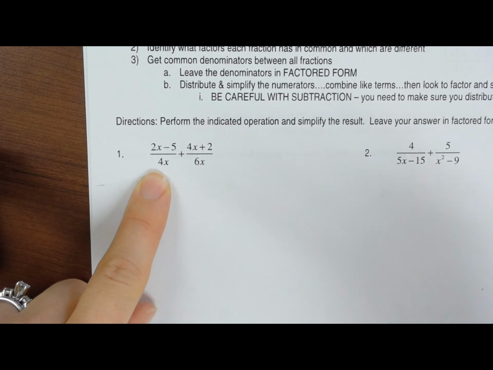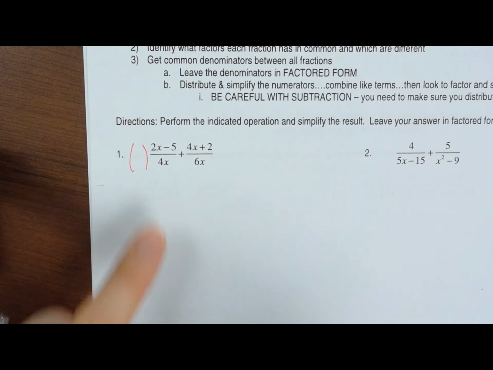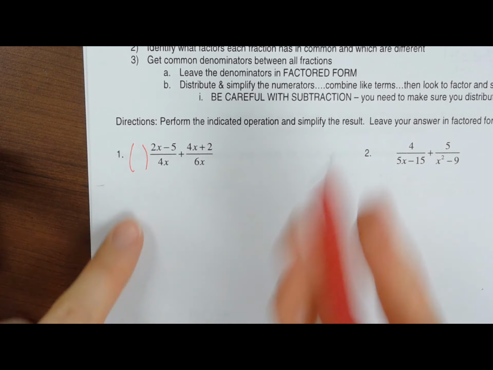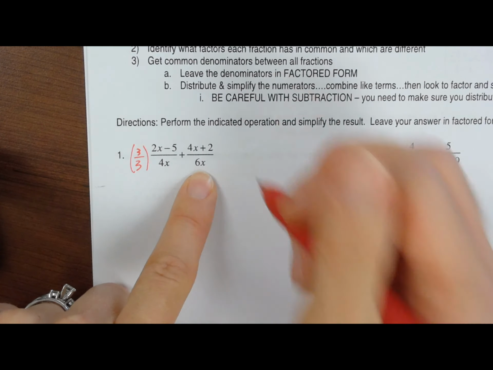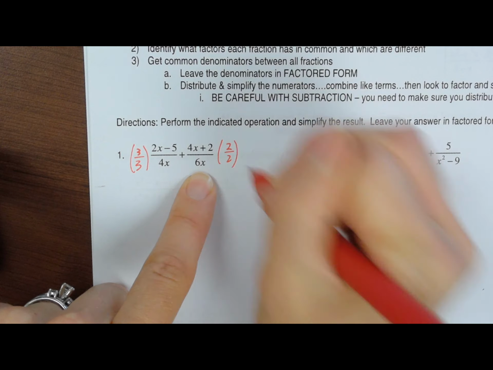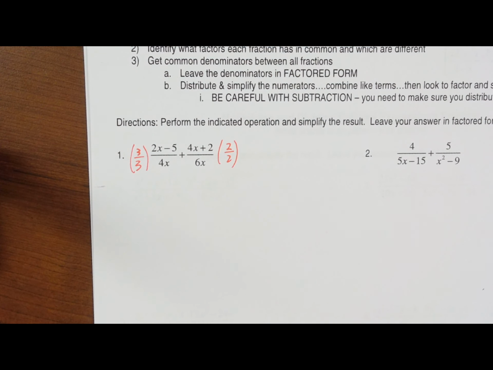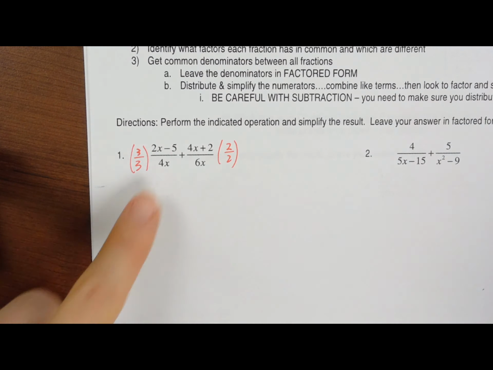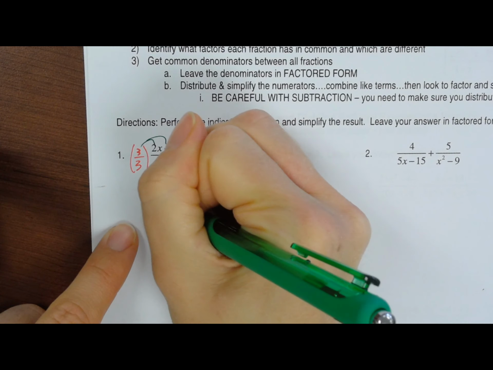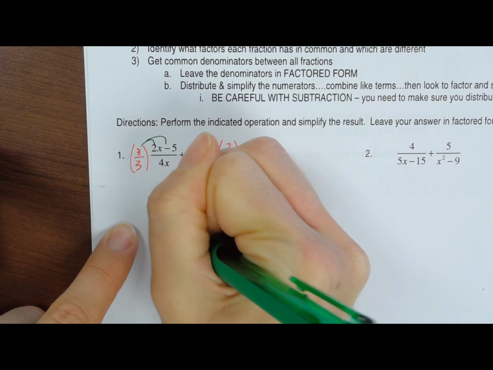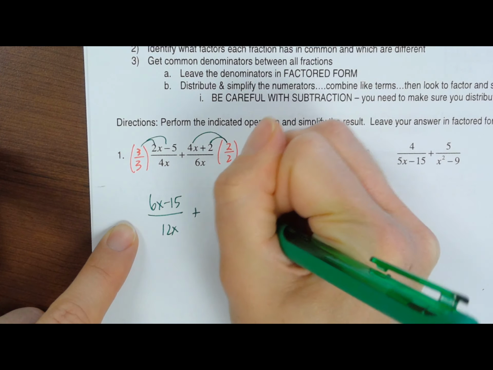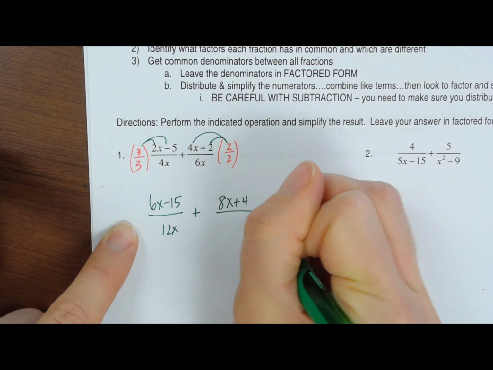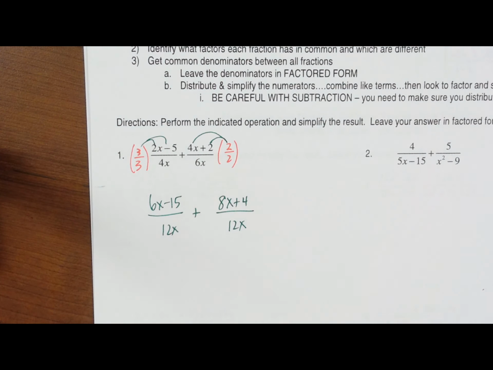12. So what does this fraction need to turn this into a 12x? 3. So top and bottom. And then this one just needs 2. Distribute, yeah. So we'll have 6x minus 15 over 12x plus 8x plus 4 over 12x.